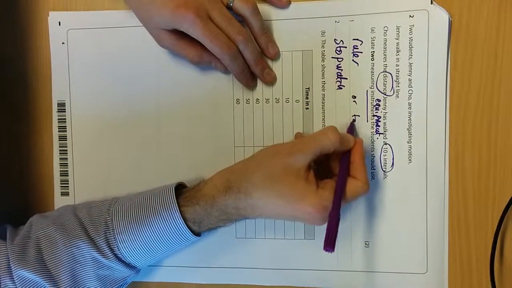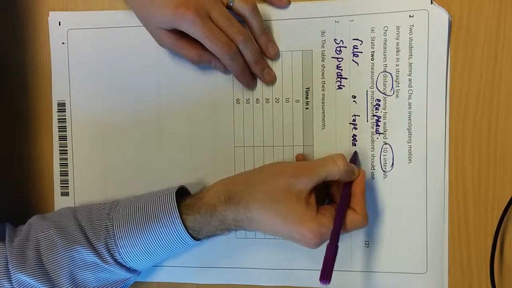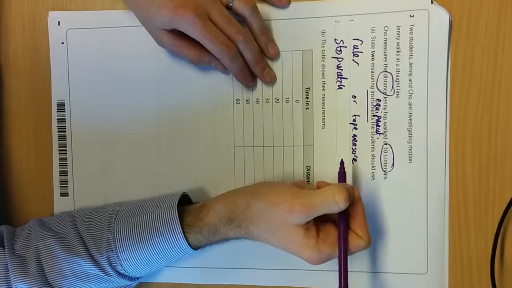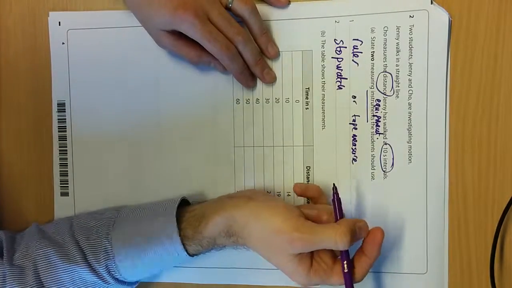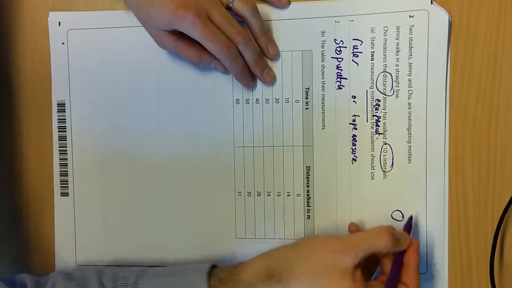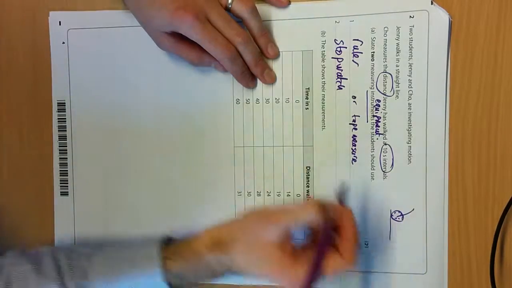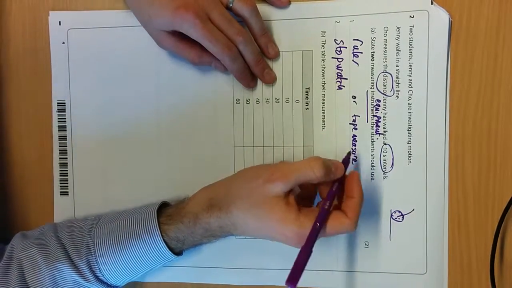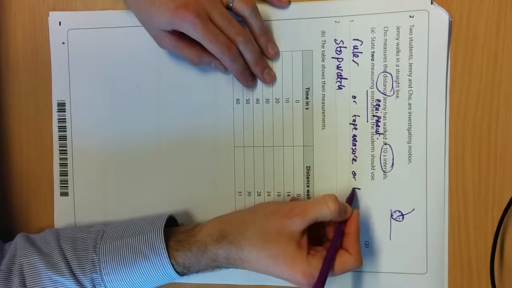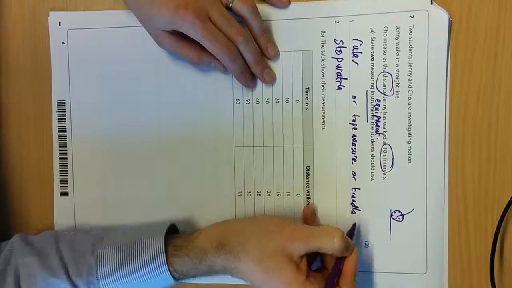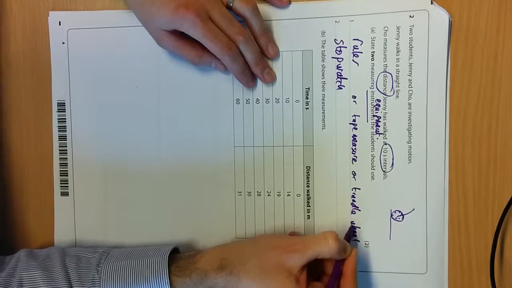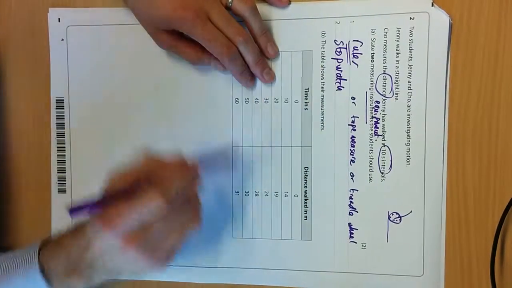You could use a tape measure, or you could use one of those little wheels that you push along the ground that goes click, click, click, click, click, which is called a trundle wheel. But I think the most obvious one is ruler.